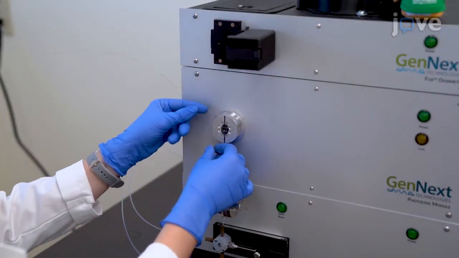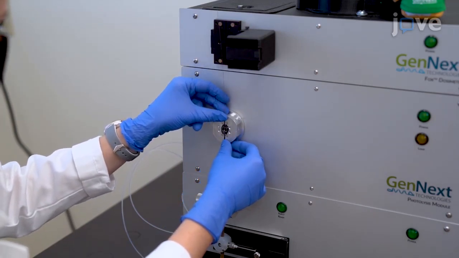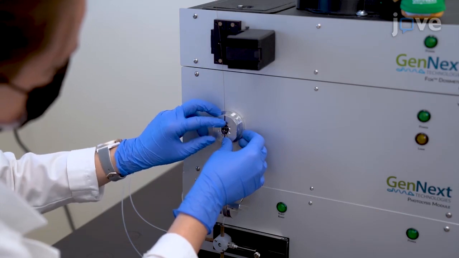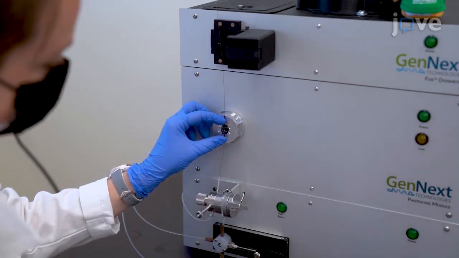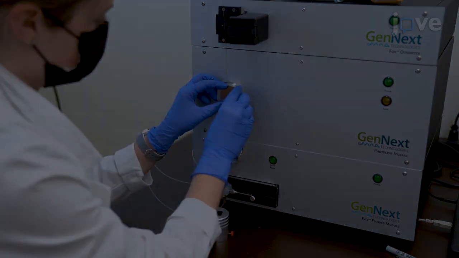Then place the capillary into the grooved channel at the base of the photolysis cell, and center the capillary window with the photolysis cell window. Hold the capillary in position and add the magnetic mask.